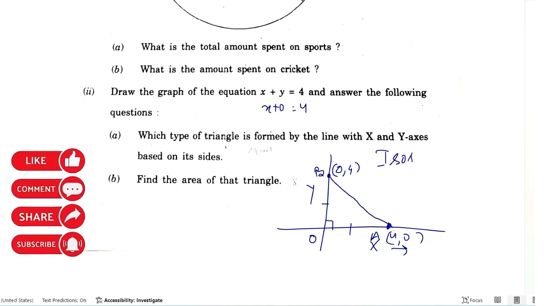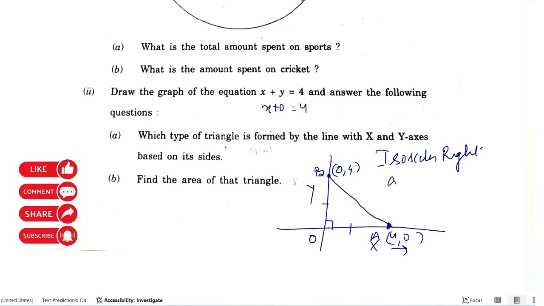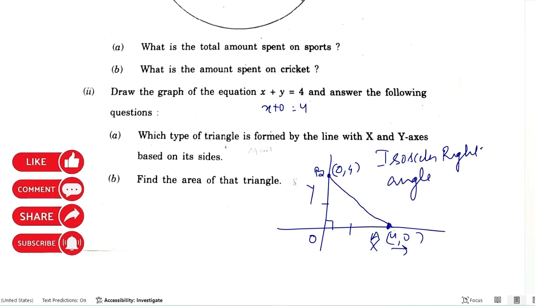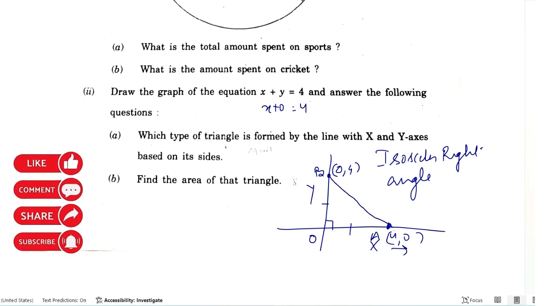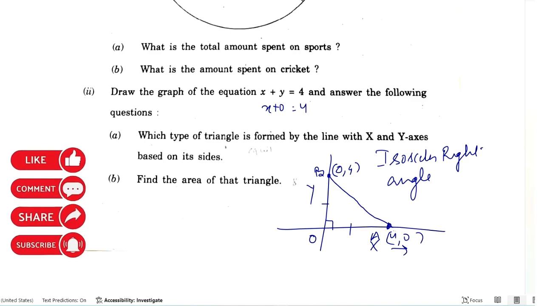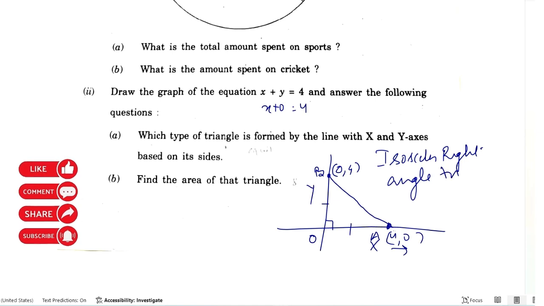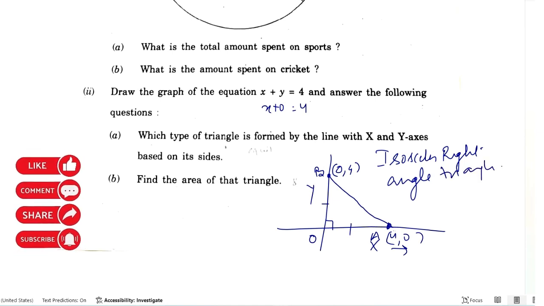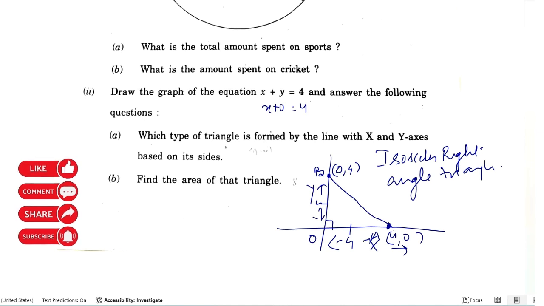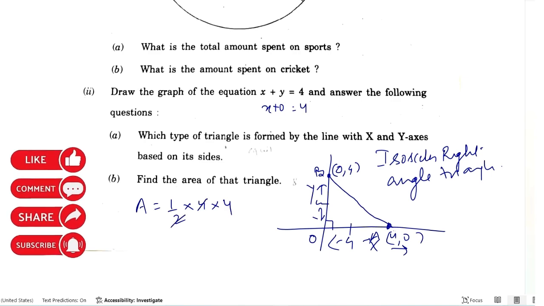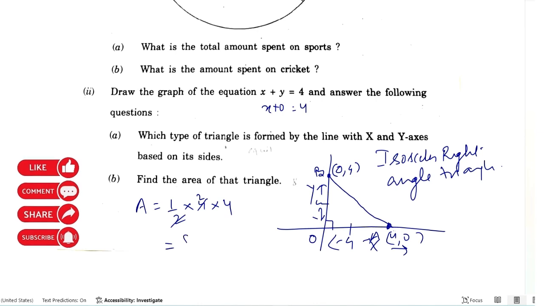Quite simple. Normally, in these portions, sometimes they ask very tricky questions, but this time they have not done so. So they have spared the students. So we should thank the board. Now finding the area is pretty simple. This is 4. This is 4. So area is simply half into base into height. So that is 8 square units. So quite an easy question.